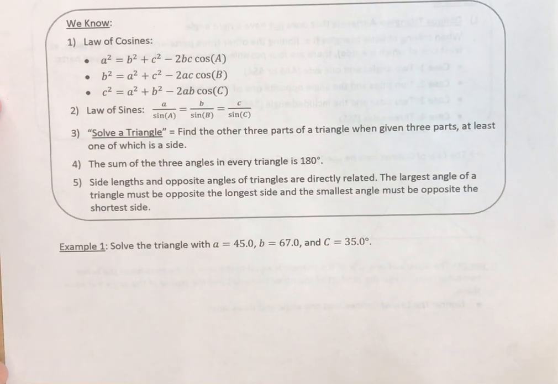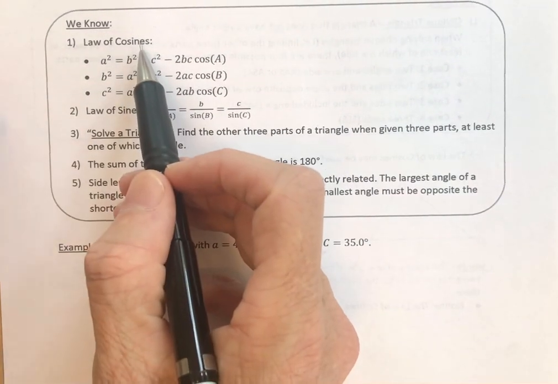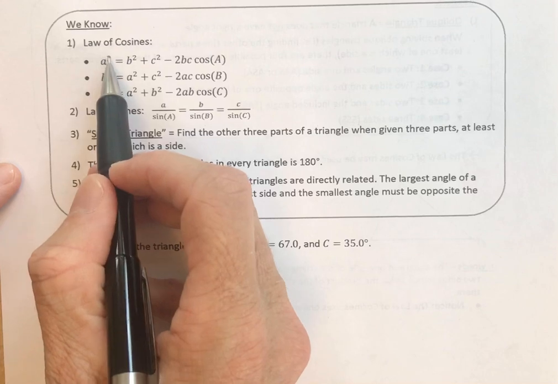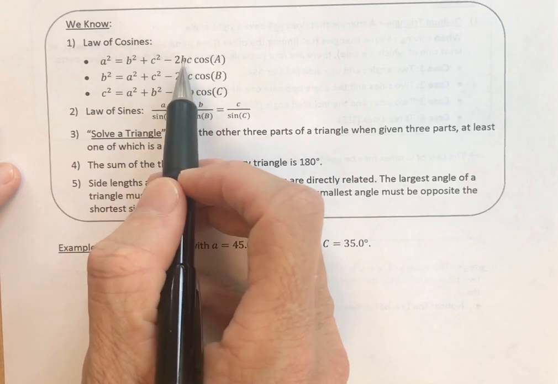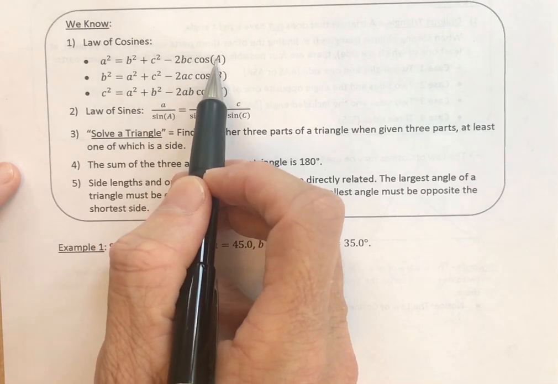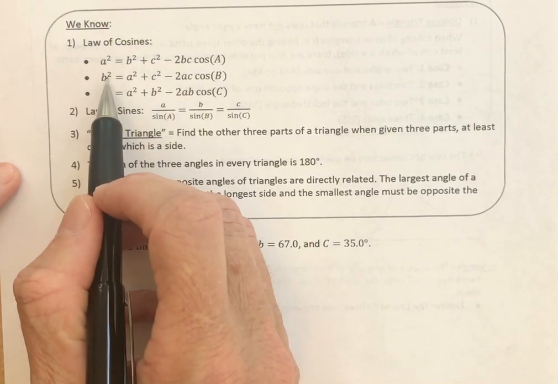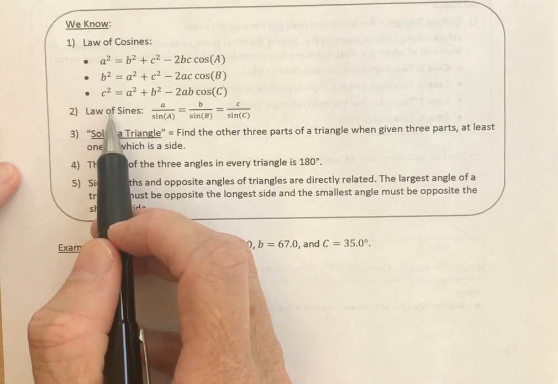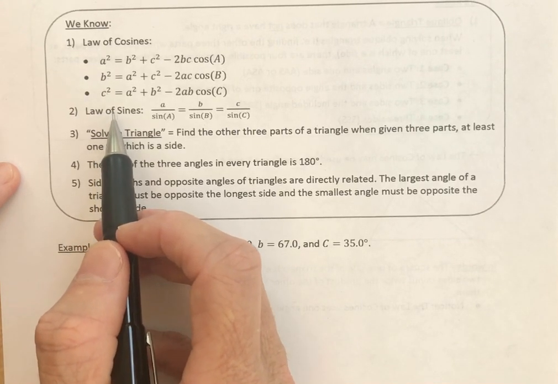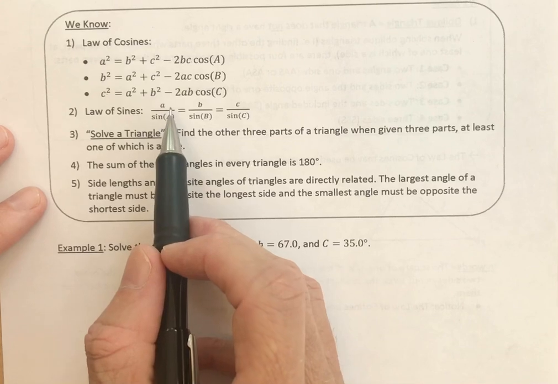All right, as usual, if we know some things that are going to be applicable, let's go over them. We now know the law of cosines: a squared equals b squared plus c squared minus 2 times b times c times the cosine of A. And you can switch these literals to solve for b squared and for c squared. We also know the law of sines, which may be applicable in this first example. It's the simpler of the two to use.